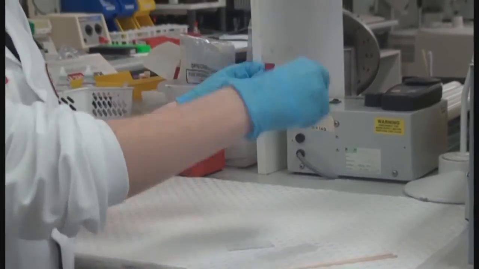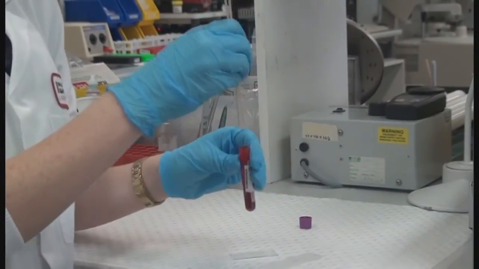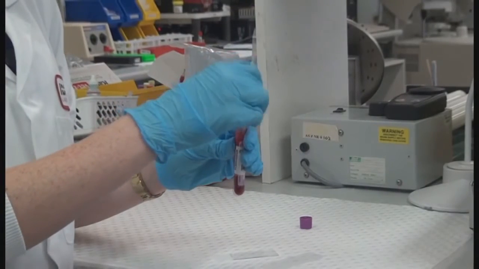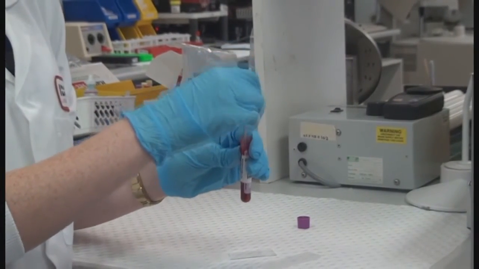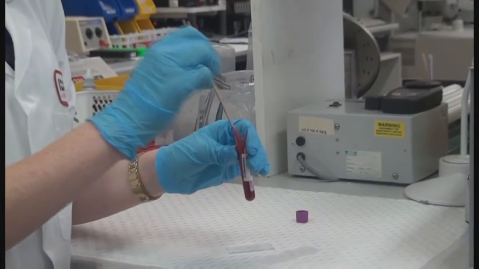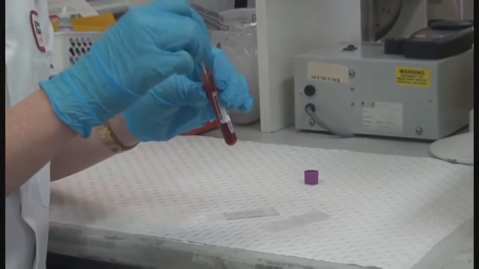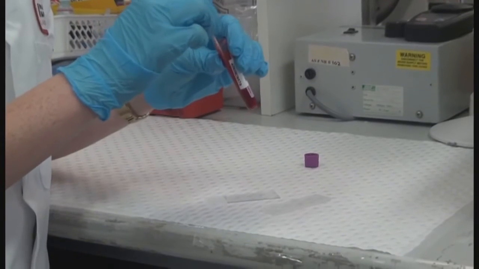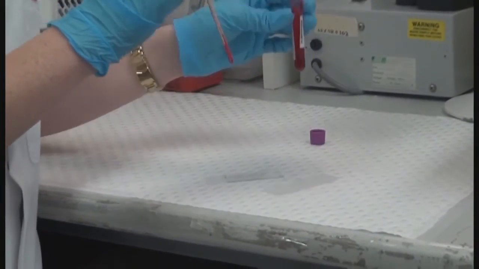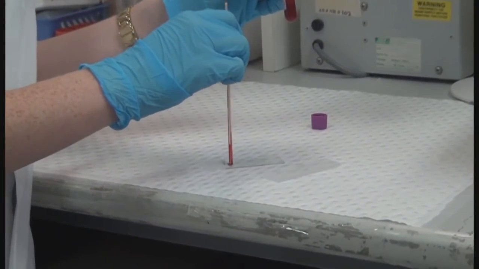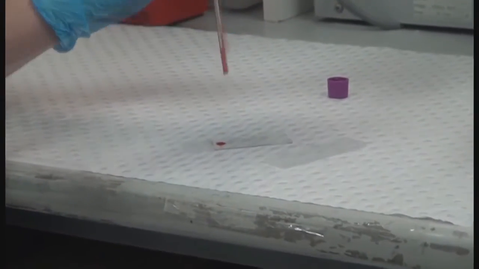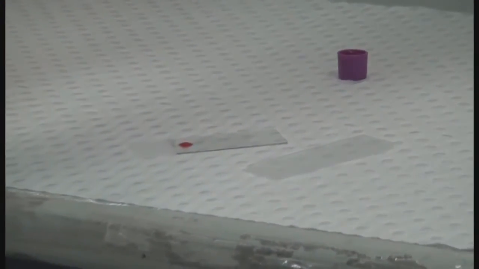Open the tube, and insert your applicator sticks. You want to give it a nice mix to check for any clots. Pull the sticks out. If there are clots, they will stick to the sticks. And get a nice drop of blood on the slide. Not too big, about that size.